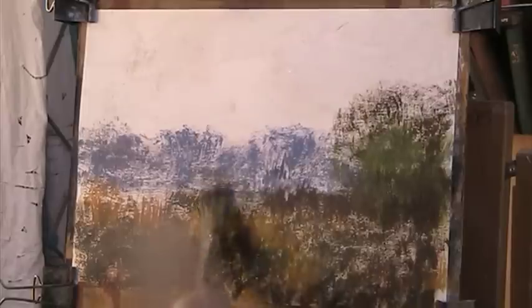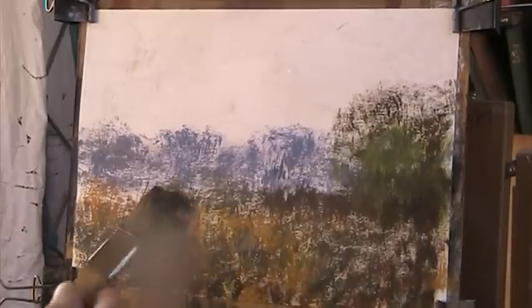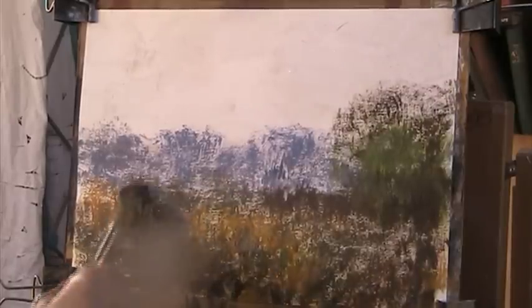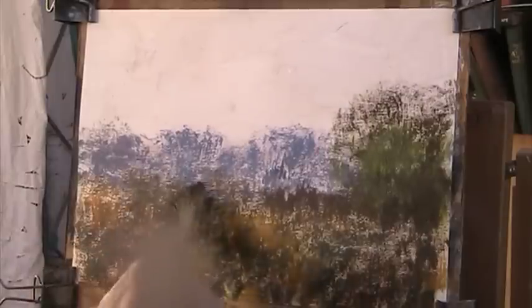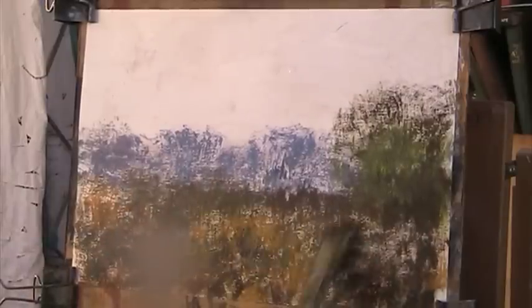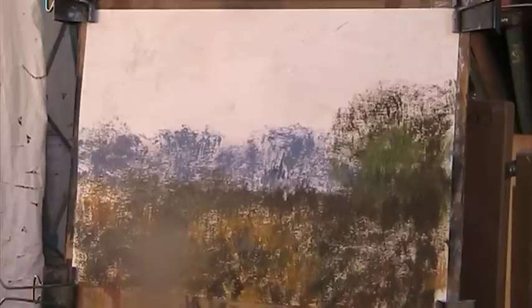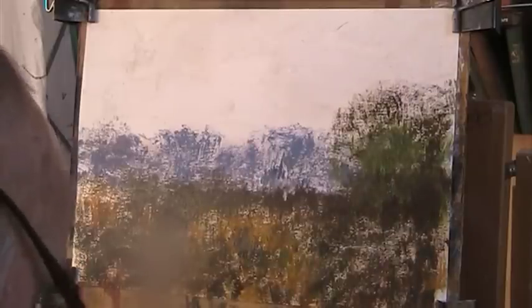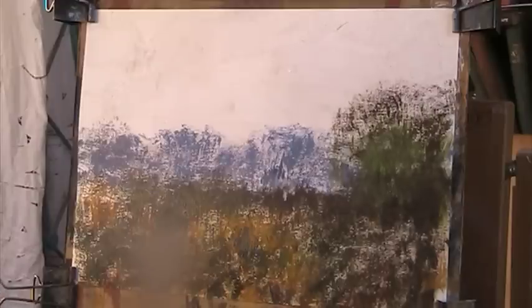And just put all this in, just carry on along here. This will be a lot different when I finish than what I'm doing now. Now I want to get a nice shadowy colour in here.